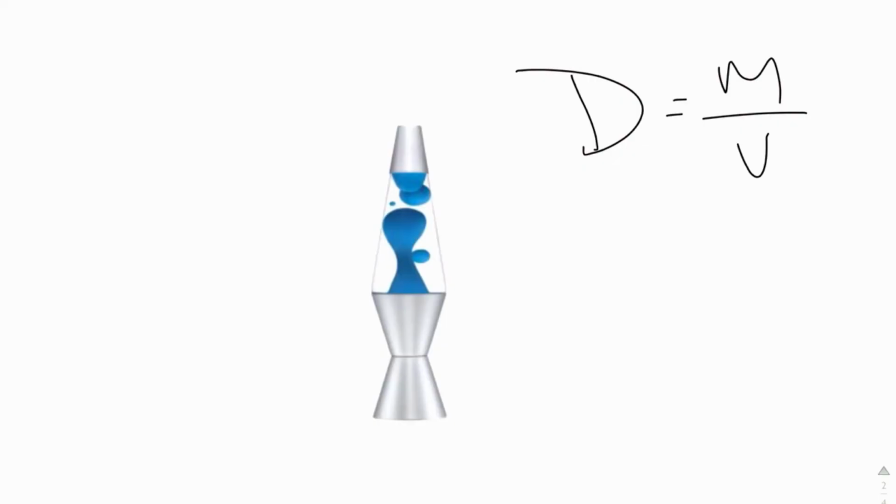Alright, in another station we had to play with a lava lamp. And in that lava lamp, it's a little bit of a different situation. You didn't open up the lava lamp and add anything to it or take anything away. So in this case, the mass is constant. So the big question is what happens to density when you change the volume of something?